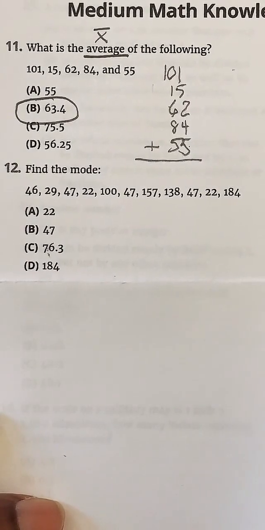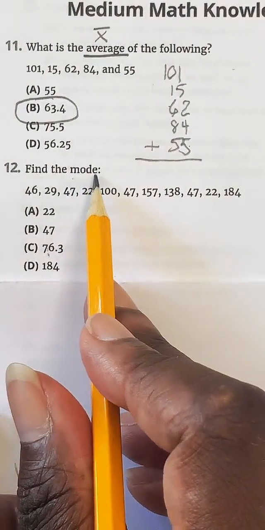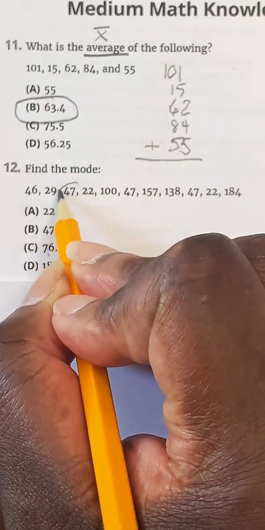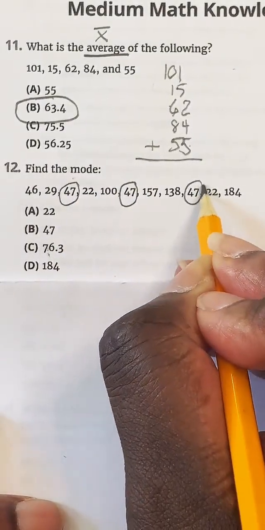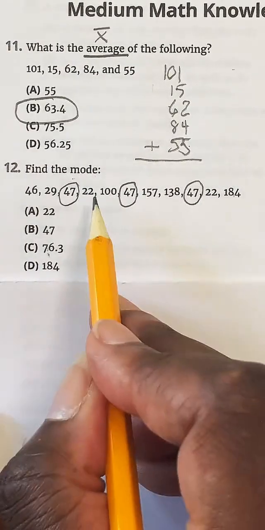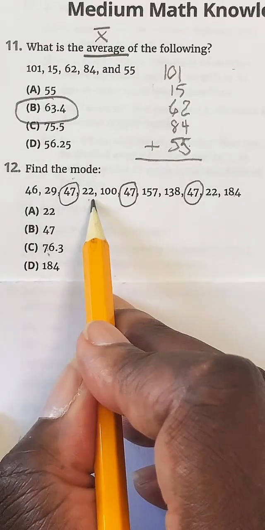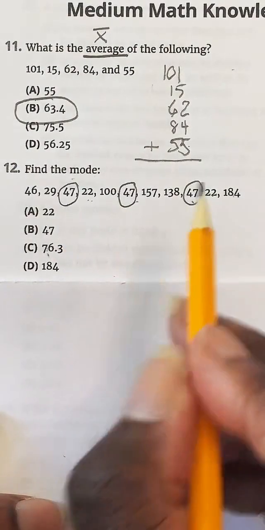All right, the number that appears the most. Yes. When it comes to the mode, you want to know which number is repeating itself the most. Okay, there's only one 184. There's two 22s. But 47, that's appearing more.